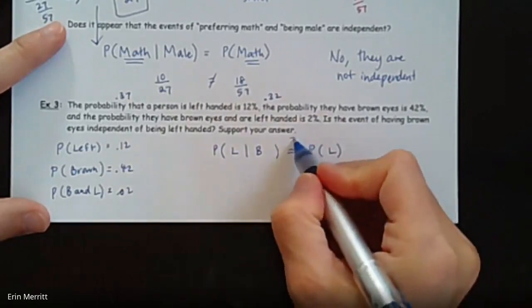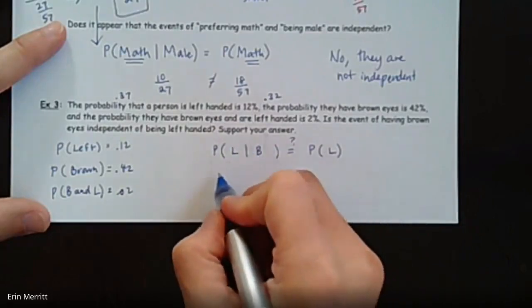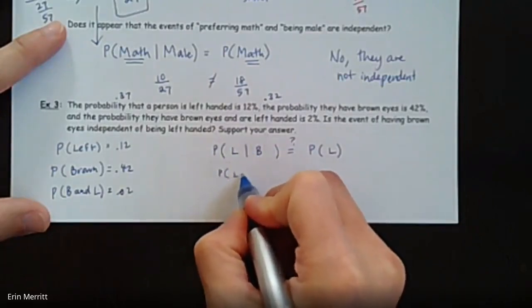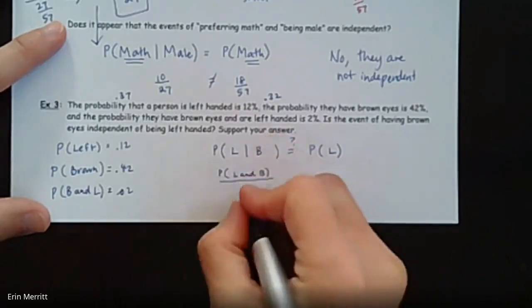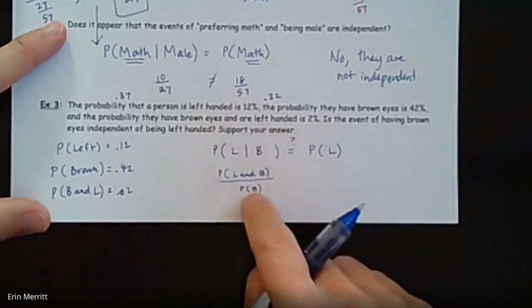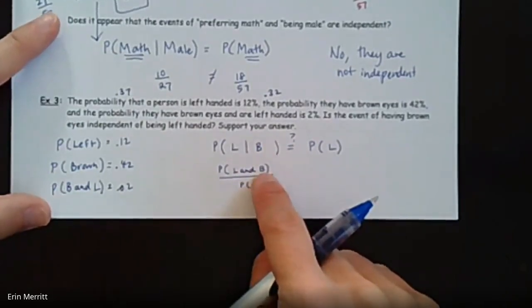So we're checking to see, are these equal to each other? All right, how to calculate the given one? That is the same as the probability of both, so L and B, divided by the probability of the second part, because you've got to be in the brown-haired category in the first place, and then be a lefty and brown hair.